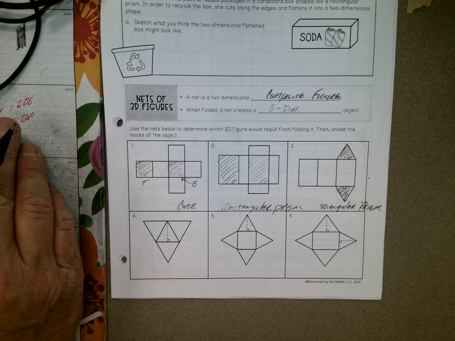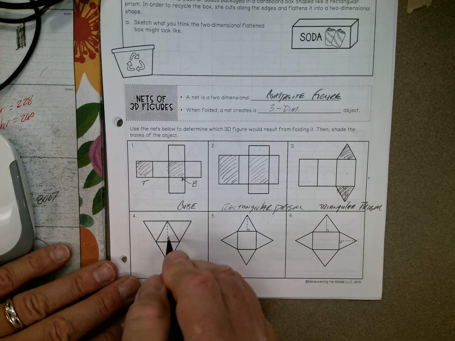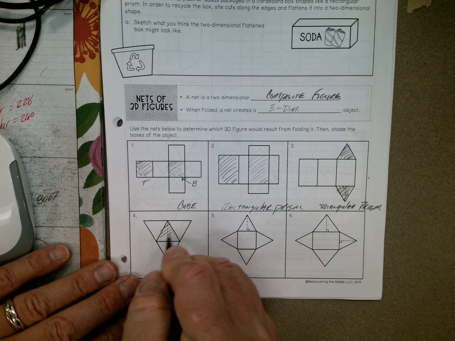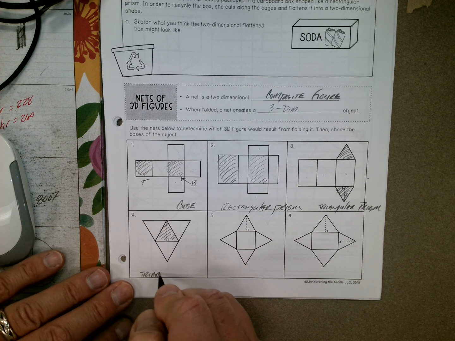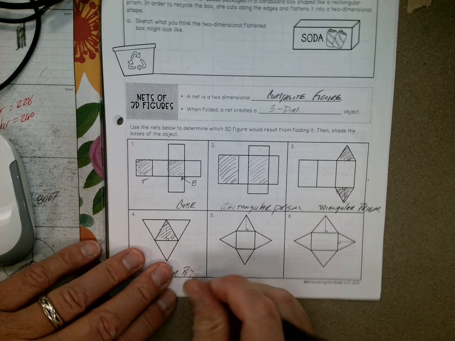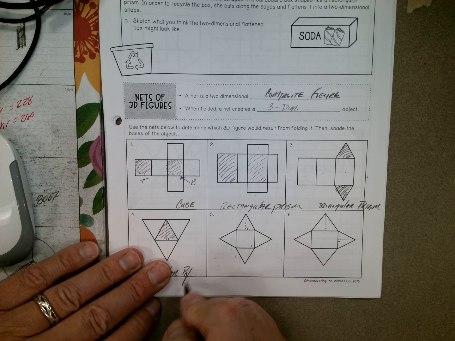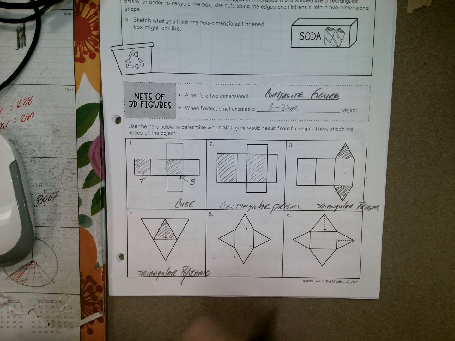Let's take a peek at it. This is a pyramid. We identify pyramids by their base. Now, a pyramid only has one base. So this is going to be a triangular pyramid. There's the base. Pyramid, P-Y-R-A-M-I-D. I'll be able to spell, it's Monday. That's why I teach math.